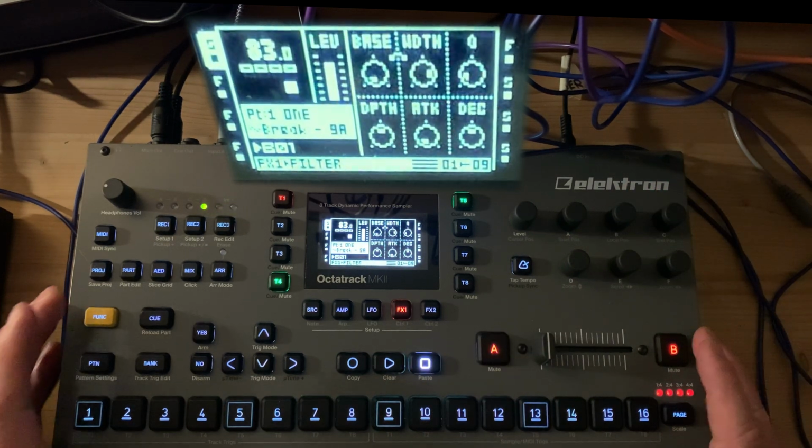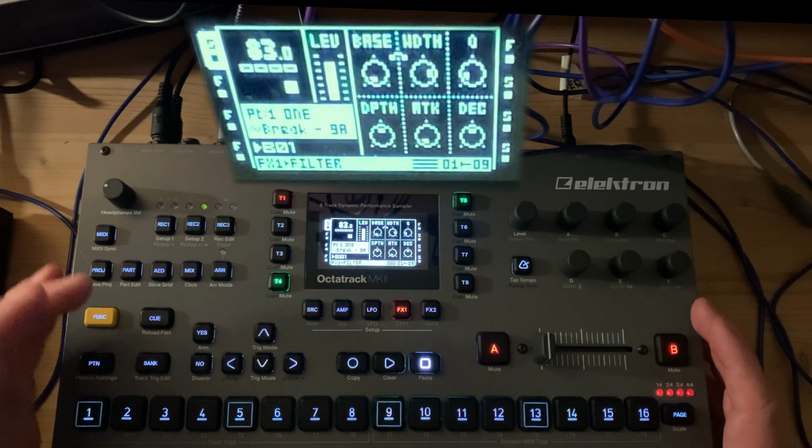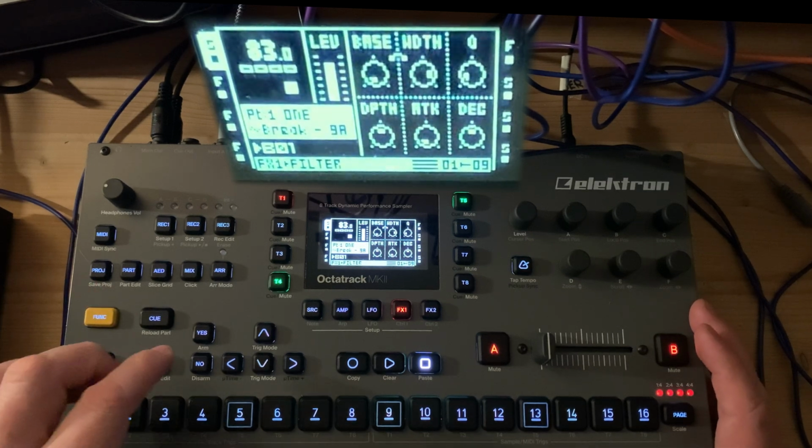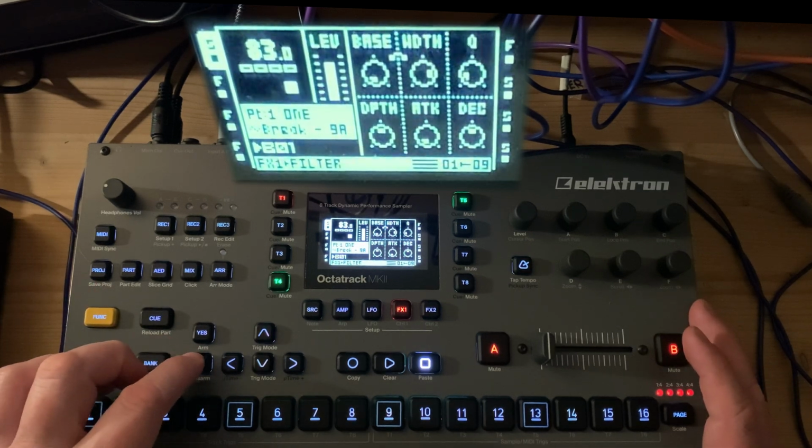So played around a little bit with the filtering of both. Let's just grab that, and then we've got 3.